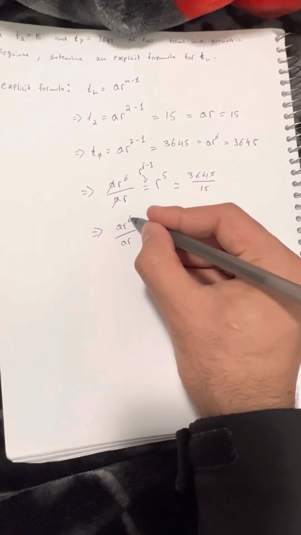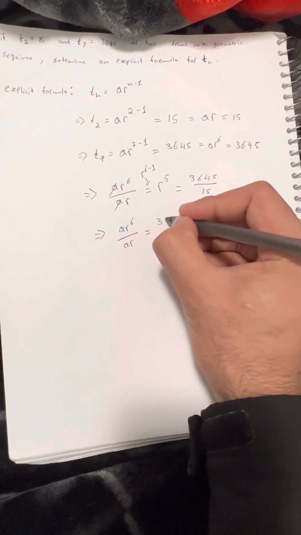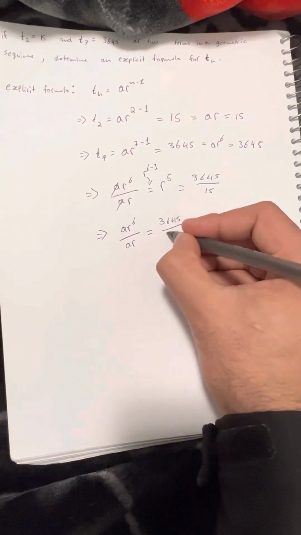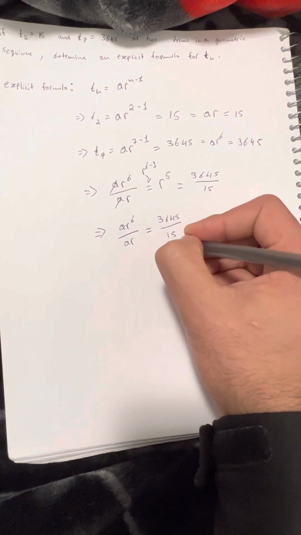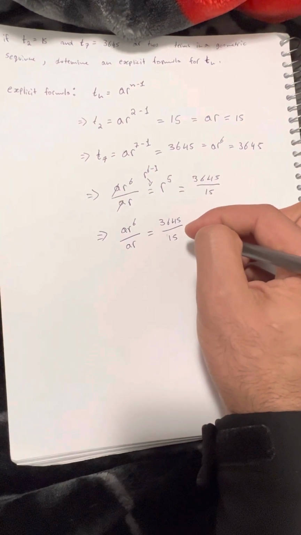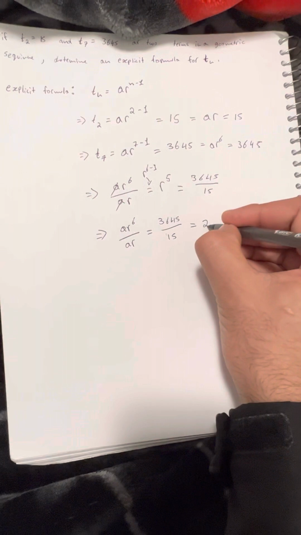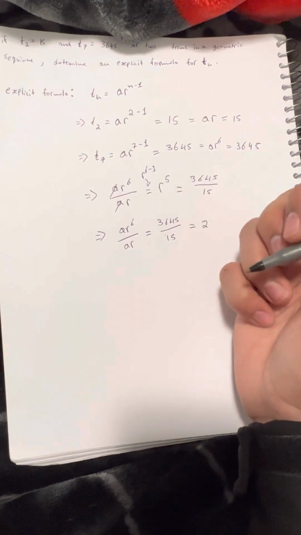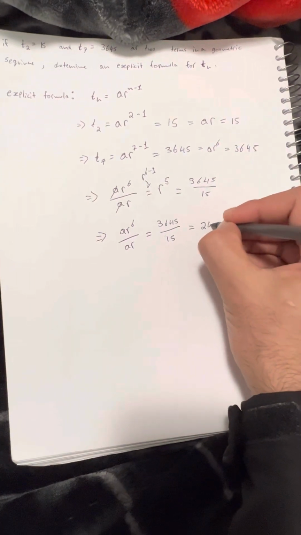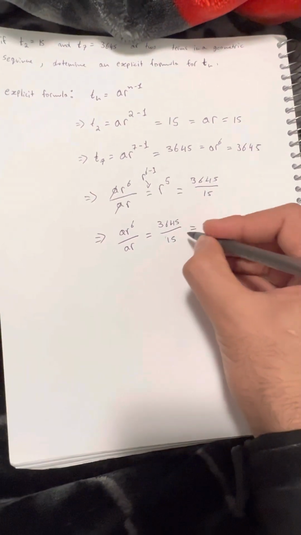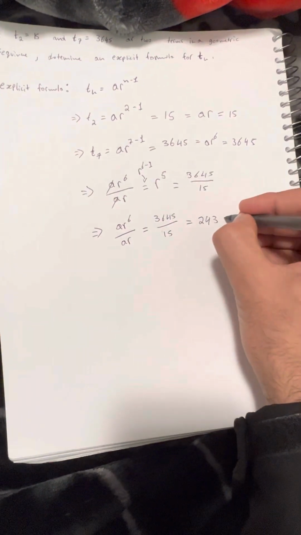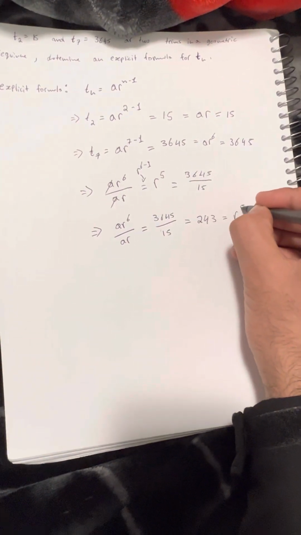AR to the 6 equals 3645 and AR equals 15, right? And this, I believe, is equal to 243. And this equals R to the 5, the algebra that plays out.